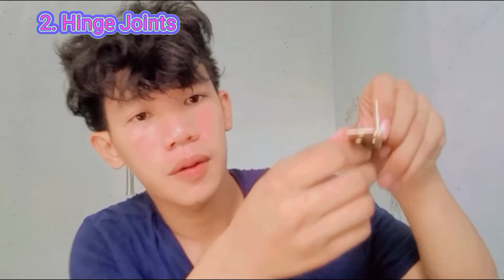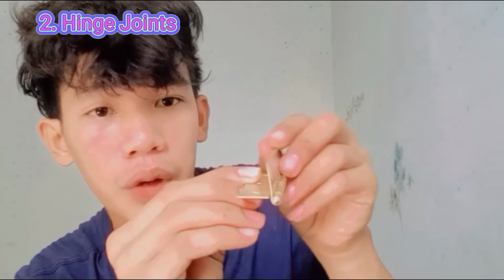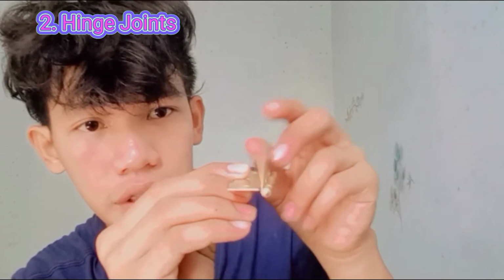So I have here an example of hinge joints. The other one can move while the other is still stationary.